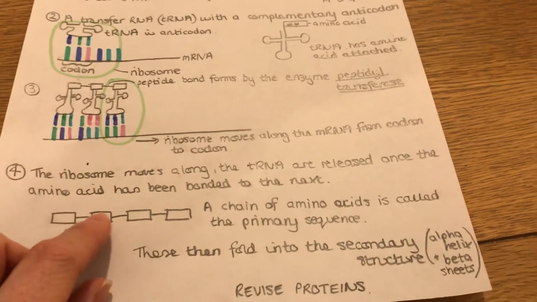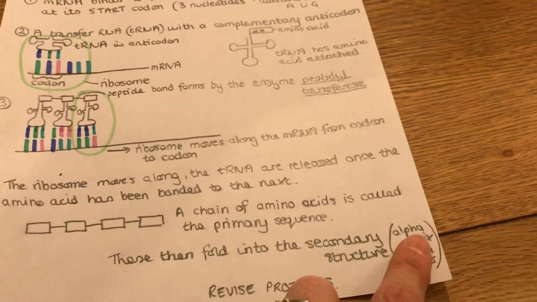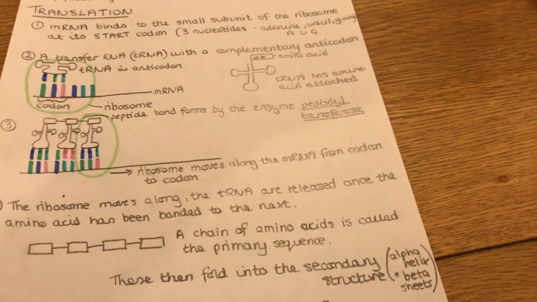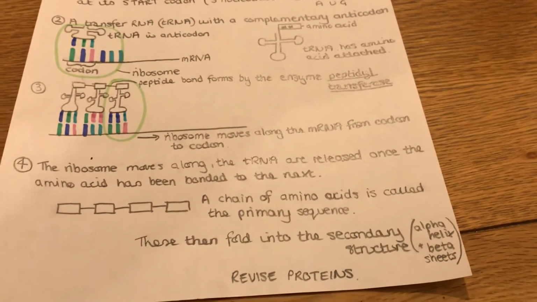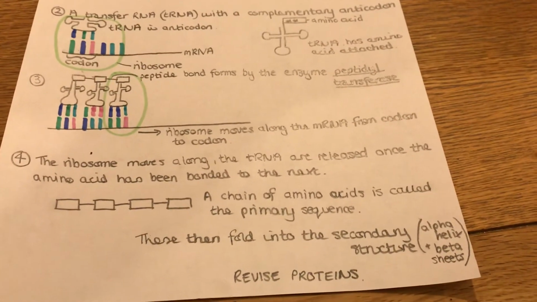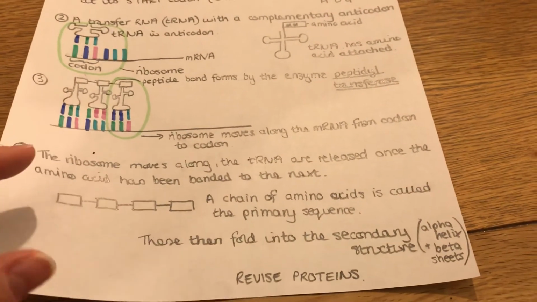So go back to what we were learning about October, November time, and you'll come back to your proteins. Okay, so when these get folded together, we make our secondary structure, and our secondary structure is our alpha helix or our beta pleated sheet. Then we get our tertiary structure, which is globular or fibrous proteins, and then for some proteins you would get the joining of protein subunits together, which is the quaternary structure. Hemoglobin is a really, really good example of all of this. Okay, so that is DNA, transcription and translation all done in one case.